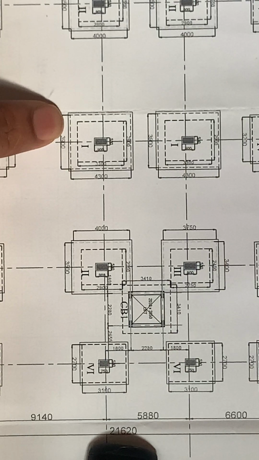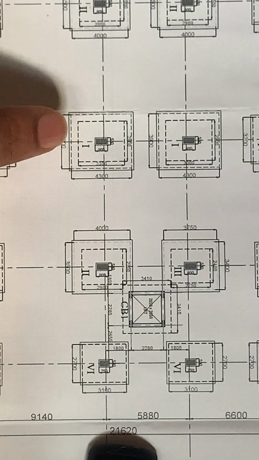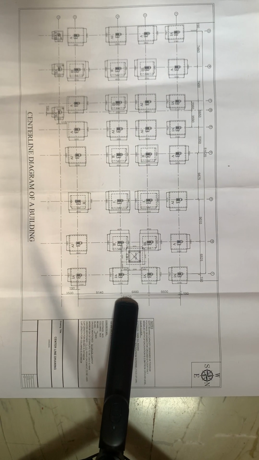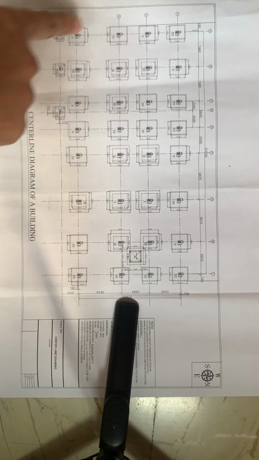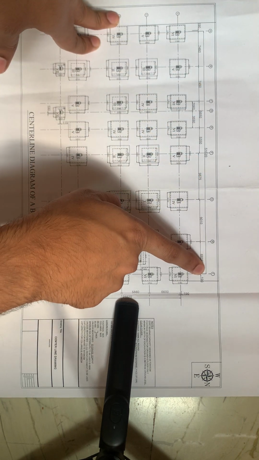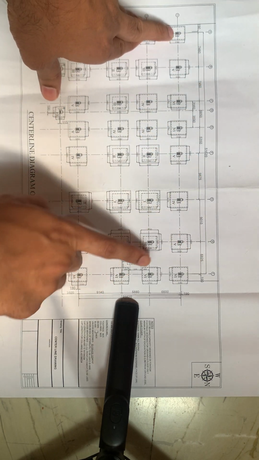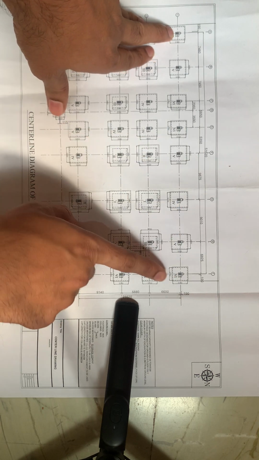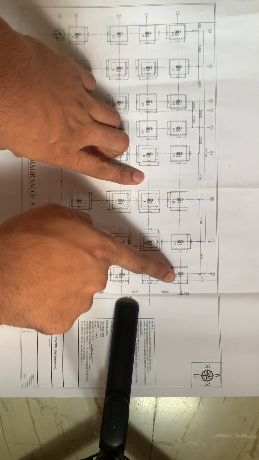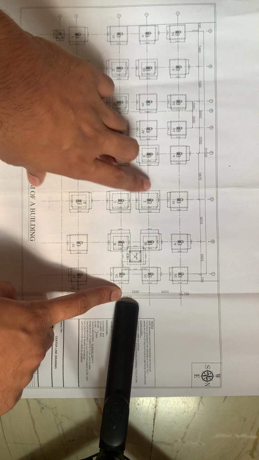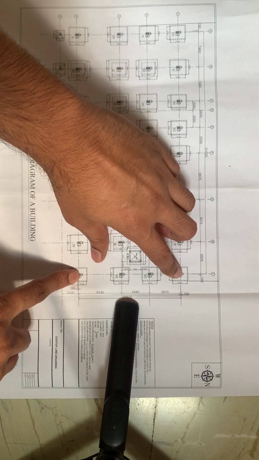So after excavation, for example, if you are planning to construct a small building, first we have to excavate the site. So the entire dimension from this column center line to this column center line is 51.62 meters, and this side is the length and this is the width portion. So the width portion is 21.62 meters from this column to this column.